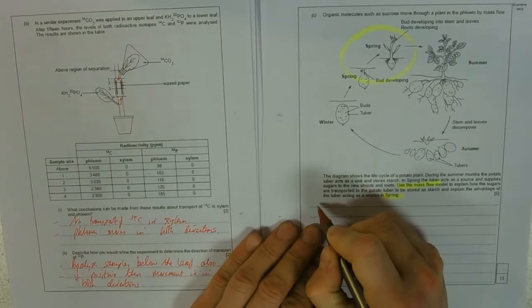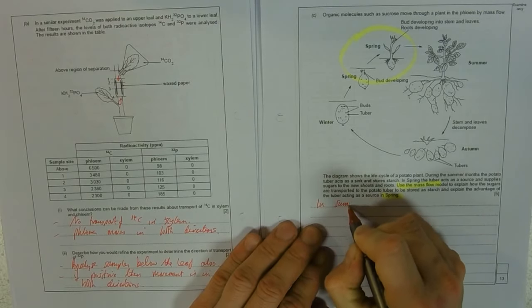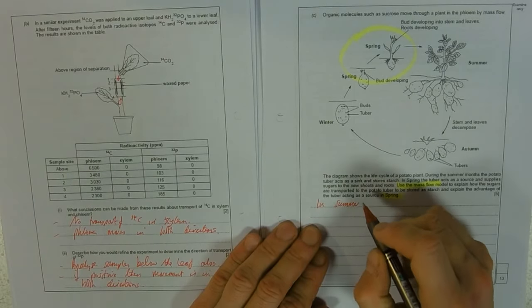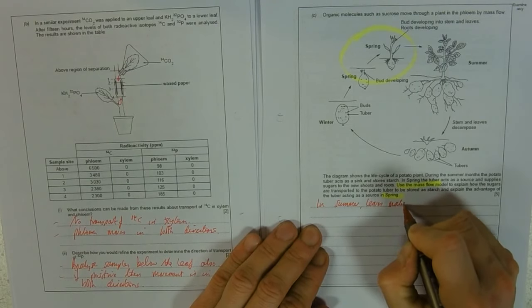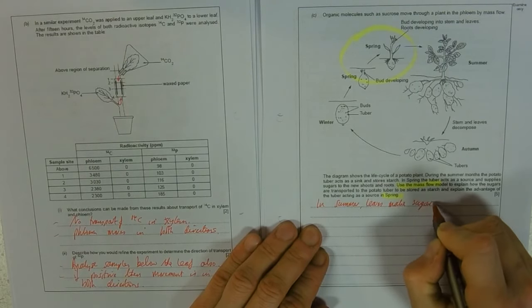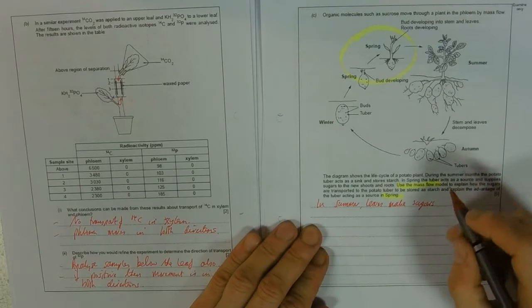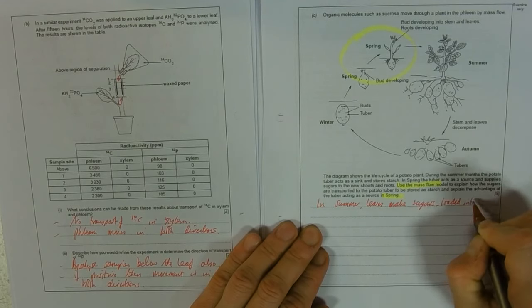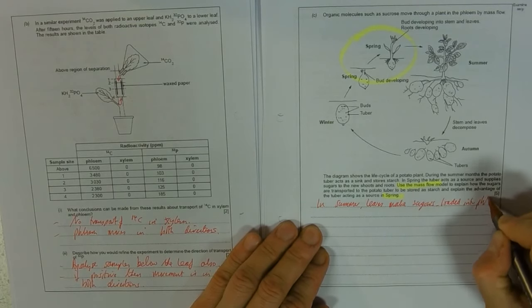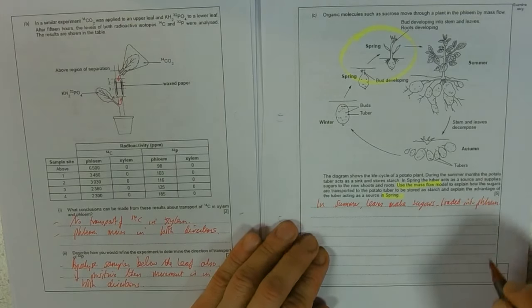Let's start that off then. So in summer, leaves make sugars, and these are loaded into phloem.